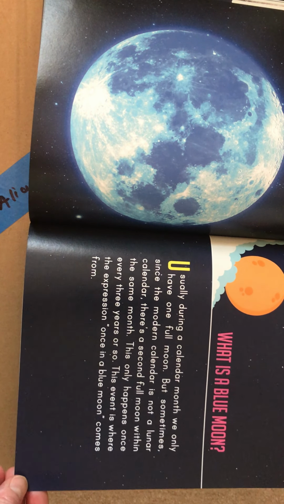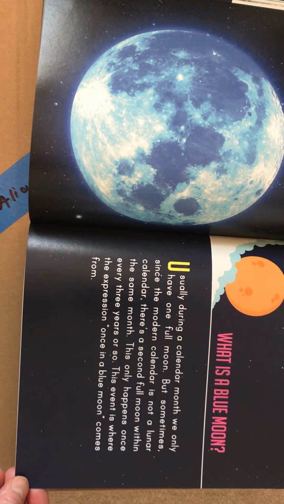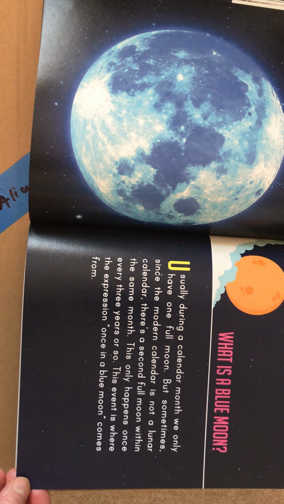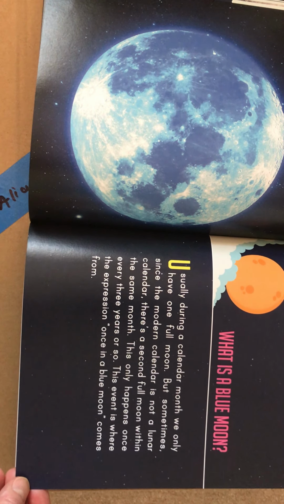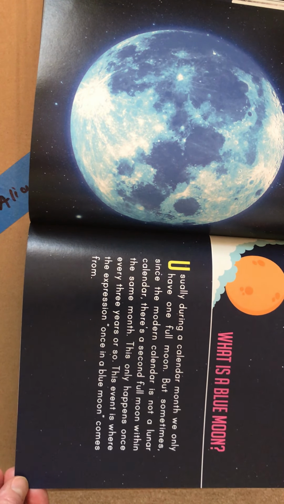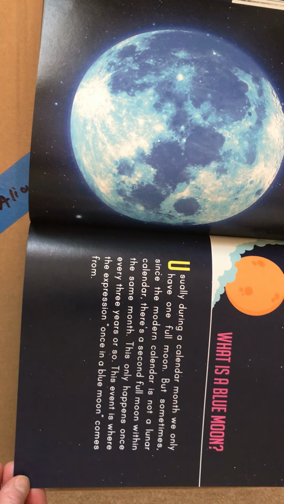What is a blue moon? Usually, during a calendar month, we only have one full moon, but sometimes, since the modern calendar is not a lunar calendar, there's a second full moon within the same month. This only happens once every 3 years or so. This event is where the expression "once in a blue moon" comes from.